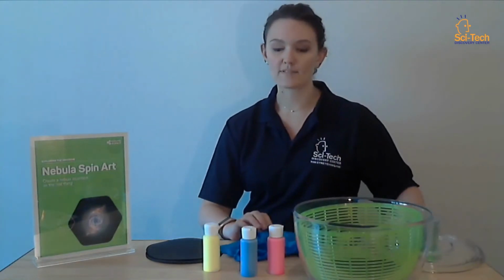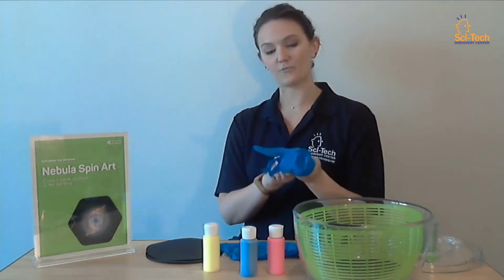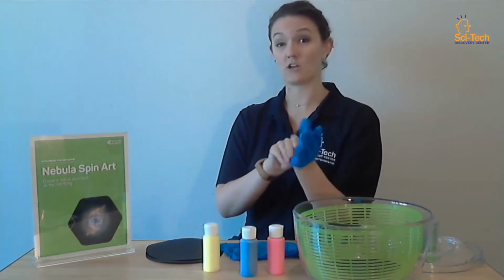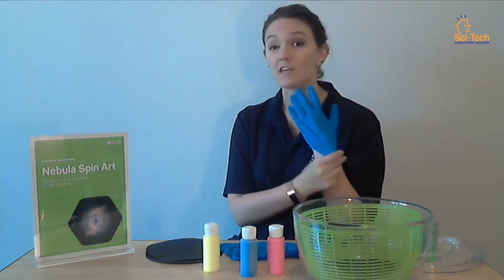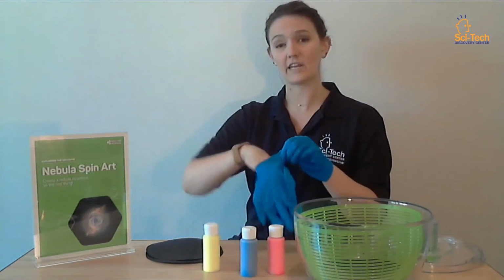When using paint, you always have to make sure that you take precautions because it can be a little bit messy. So I'm going to wear gloves just to make sure that I don't get it onto my hands. If you're working with young children, you also want to make sure that you don't use toxic paints or anything that might stick.